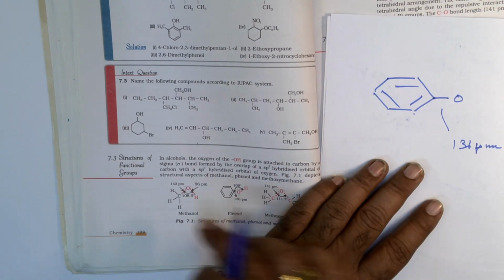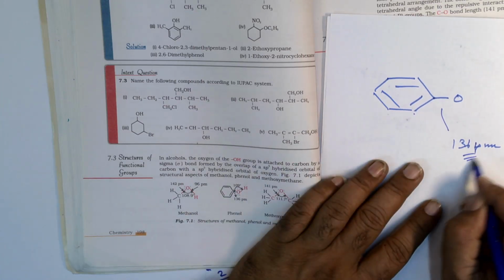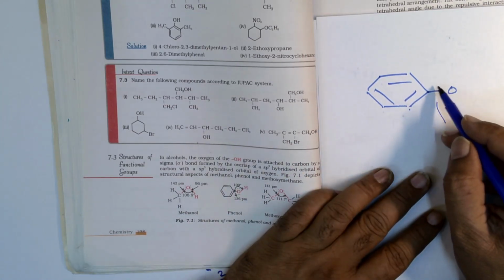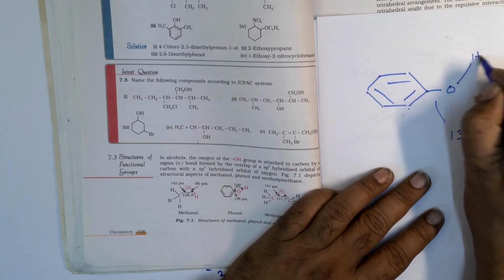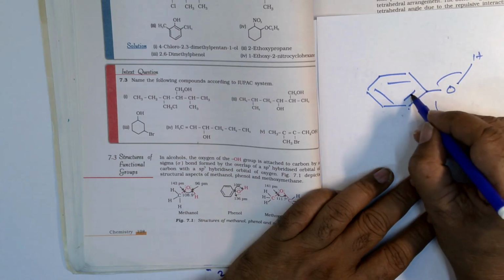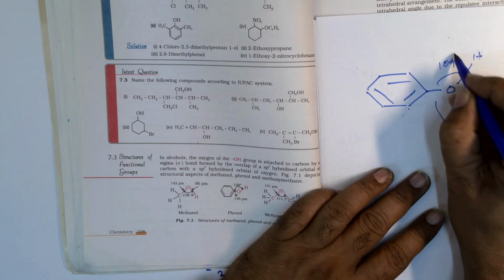In the previous case it was 142 between CH3 and O, here 136, so that should be noted. And here the bond angle of C-O-H is 109 degree.